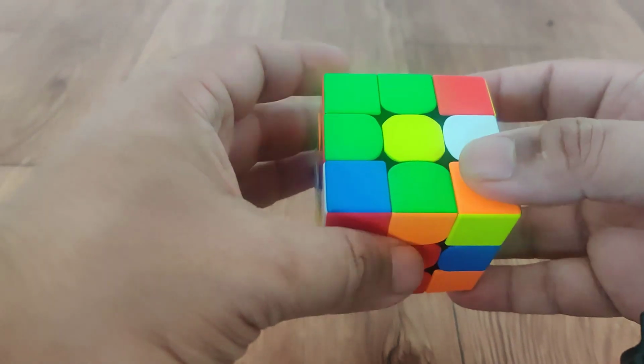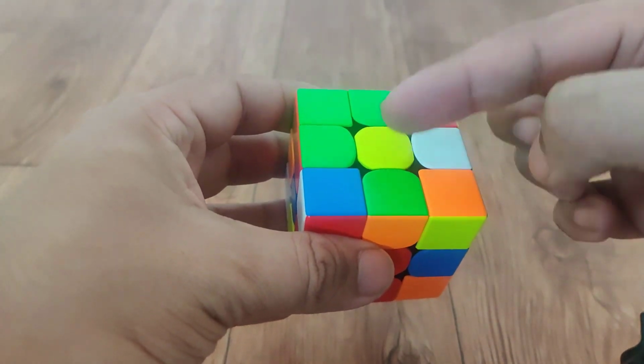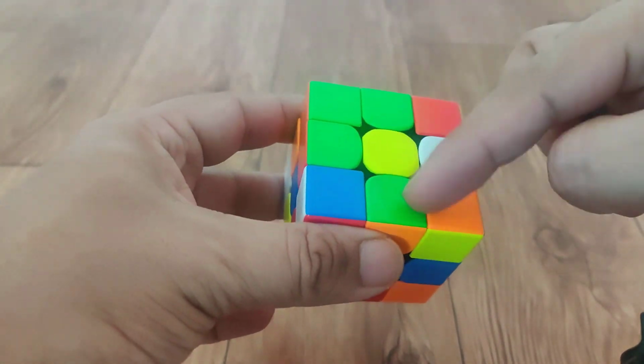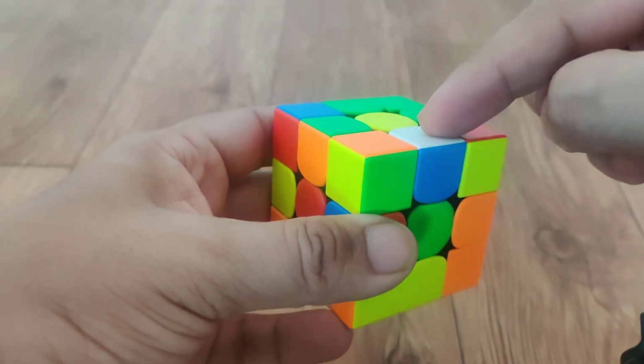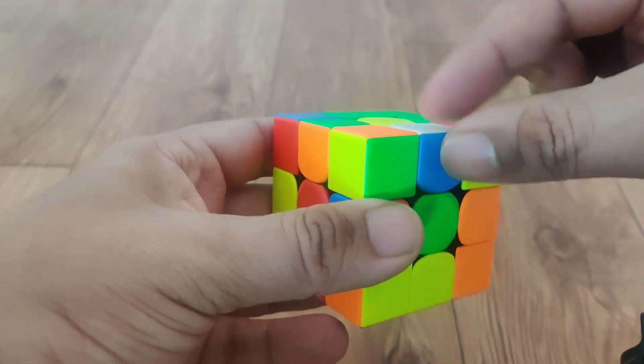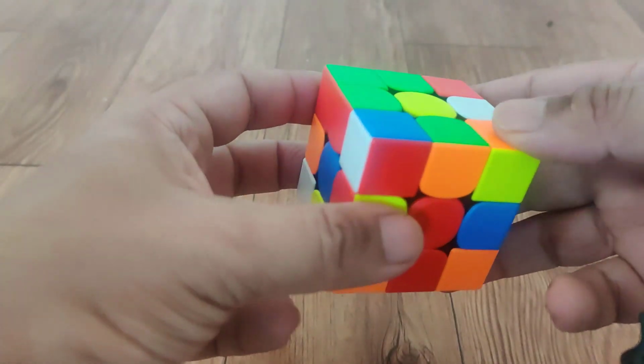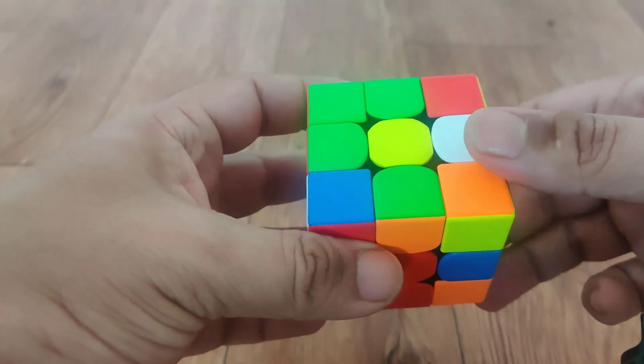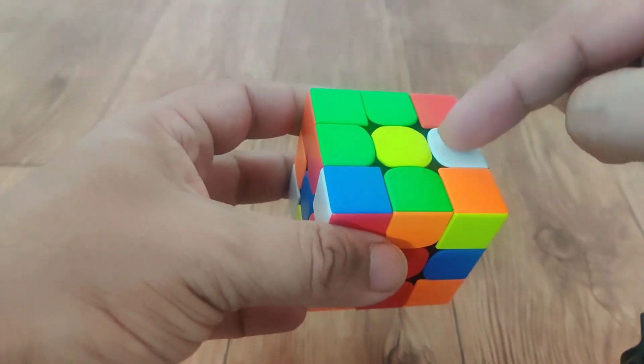First of all, always make sure that the yellow centerpiece is on the top, and bring the four white edge pieces. Edge pieces means the ones that have only two colors. These are the corner pieces, I hope you know that. Just bring the four white edge pieces beside this yellow.